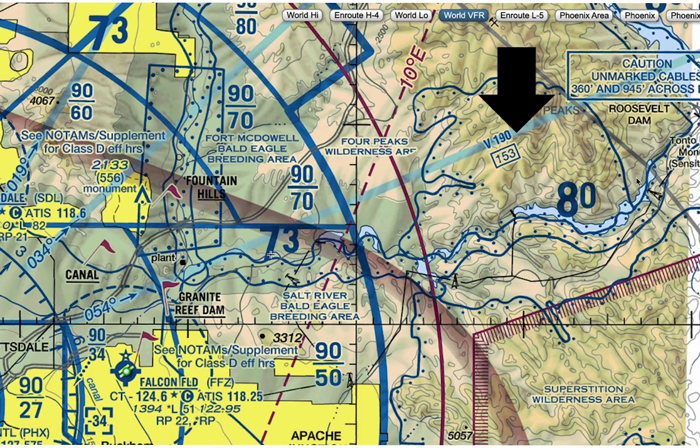Now, these zones, if I remember correctly, go up to 3,000 feet typically. So if we were a manned aircraft pilot, we could fly above these without a problem once we're above 3,000 feet. Obviously, as UAV pilots, we are not allowed to go over 400 feet without a waiver, and so we would not be able to fly in this area at all.